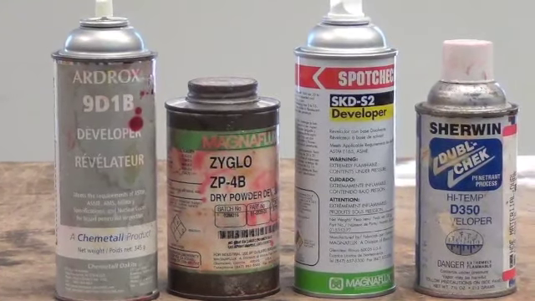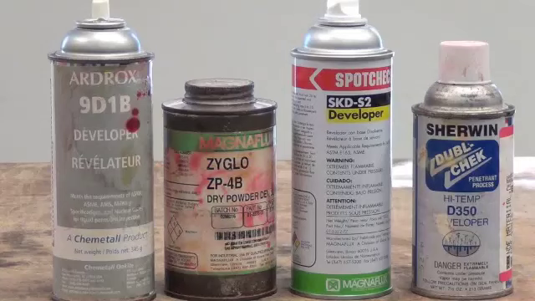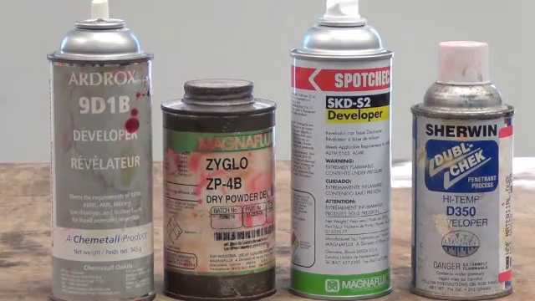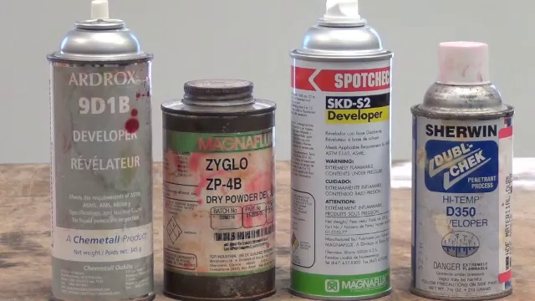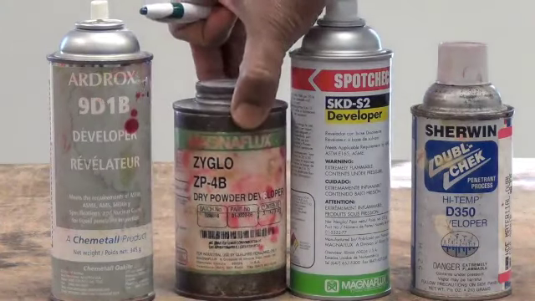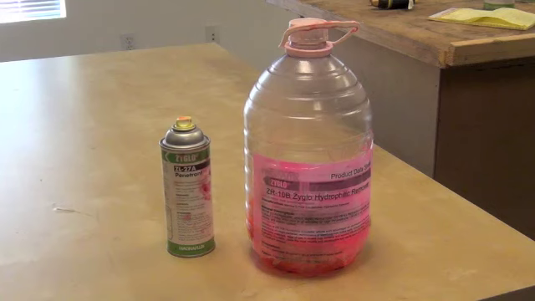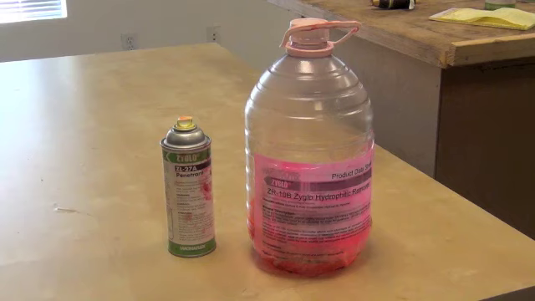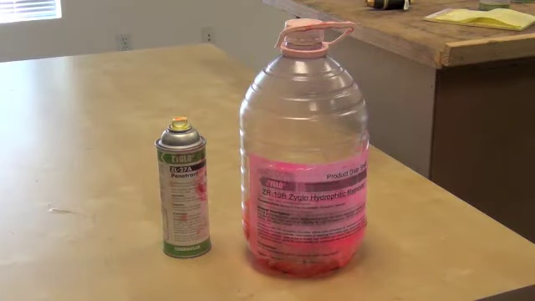Here is an example of developers from different companies and different types of developers, which can be non-aqueous developers, aqueous developers, or a dry developer, which is in this can. An important point on liquid penetrant testing is that the penetrant and the emulsifier have to be from the same family. Intermixing of penetrants and emulsifiers from different manufacturers is prohibited. Cleaner and developer do not have to be from the same manufacturer.